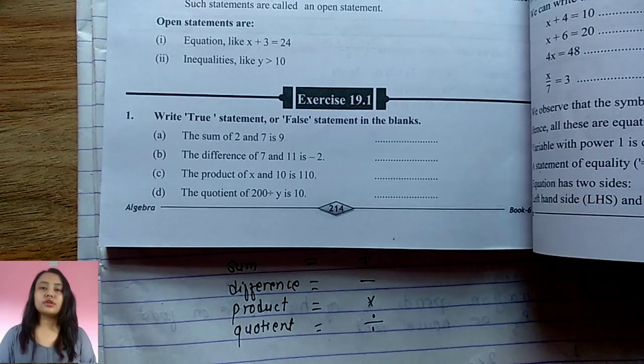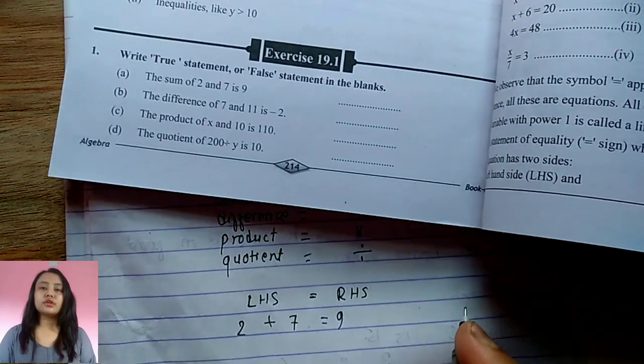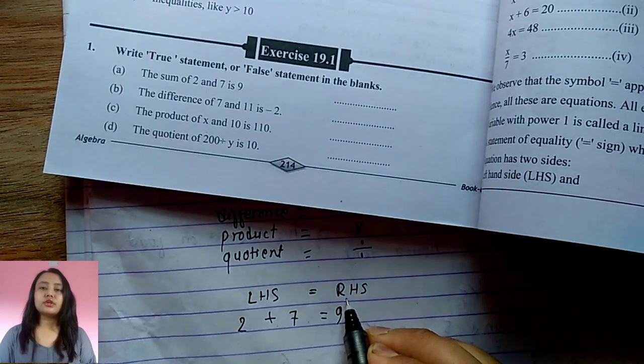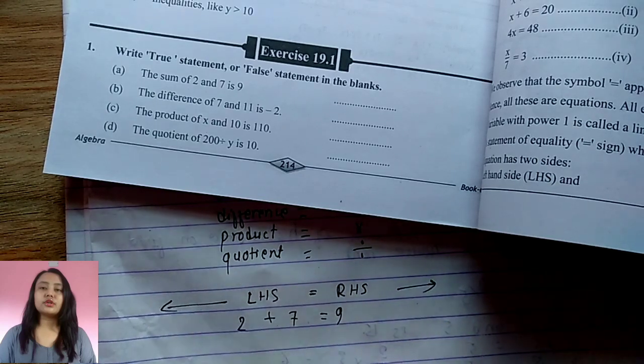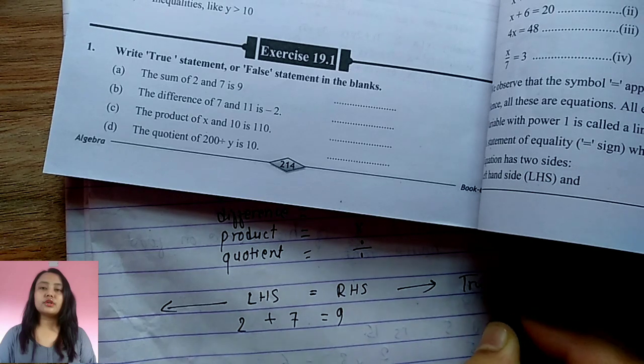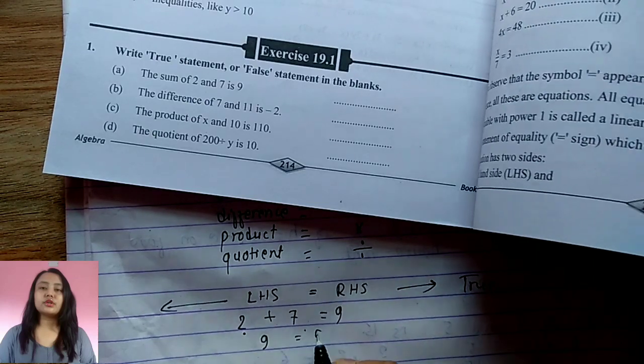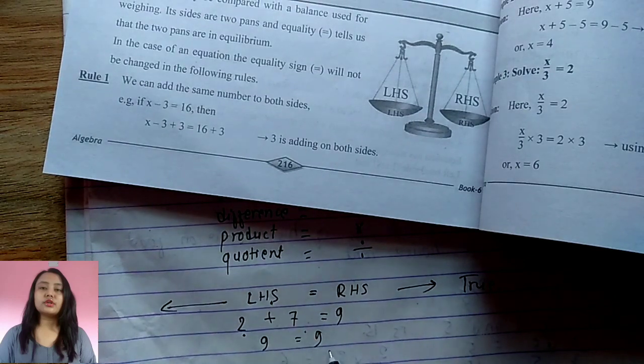So now we have to find out whether both of the sides are equal. This side we call LHS and this side we call RHS. You can take as an example your own hands: this one is the right hand side and this is the left hand side. So this left hand side should be equal to right hand side. Then only the statement will be true, otherwise it won't be true. So whether 2 plus 7 is equal to 9: 7, 8, 9. So 9 equals 9. Look, the left hand side is equal to the right hand side. So the statement is true.